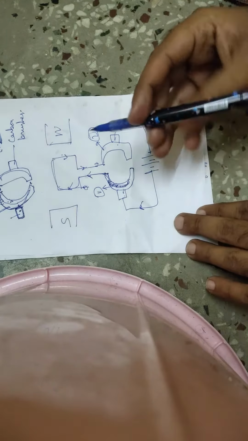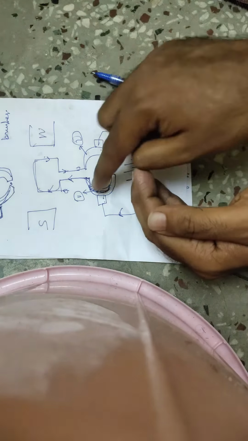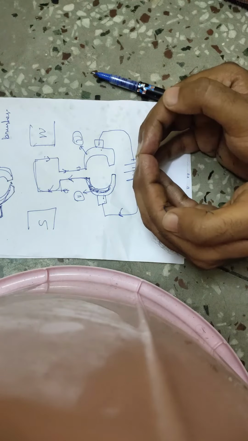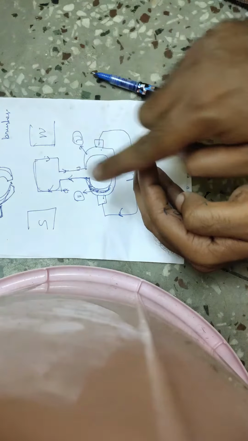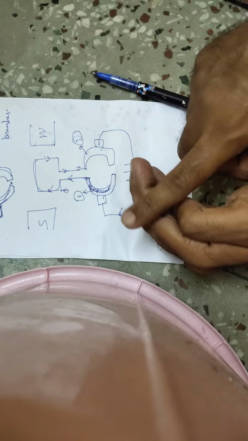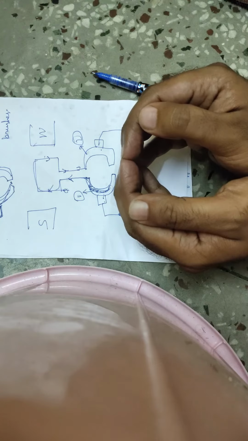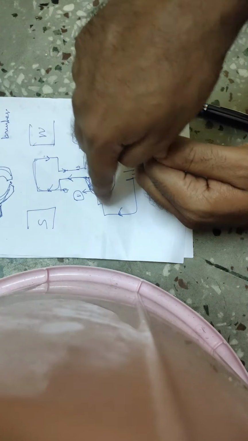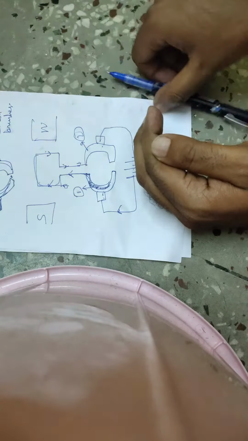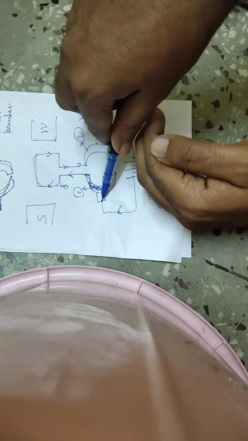See, again I'm telling you, just imagine these two are there. So it is like this. The current is flowing in this direction, and this is the positive one, it is connected to the positive terminal initially. And this is connected to the negative terminal. Moreover, the current is being supplied to this commutator with the help of this brush, and this brush is static.